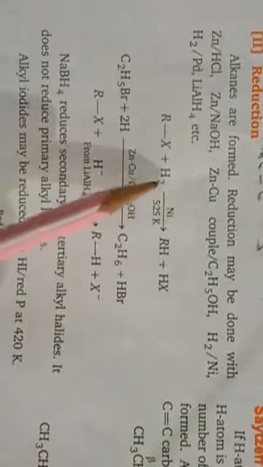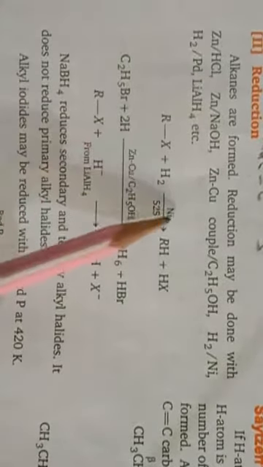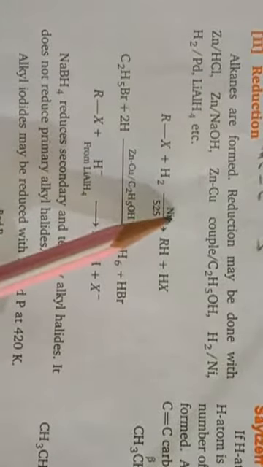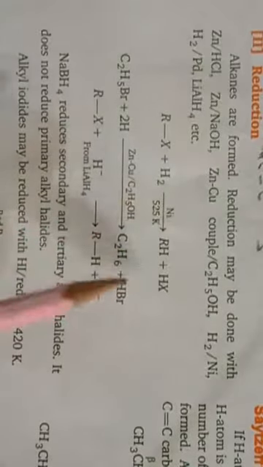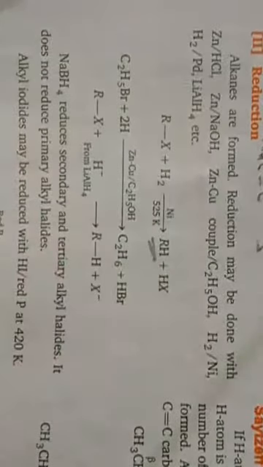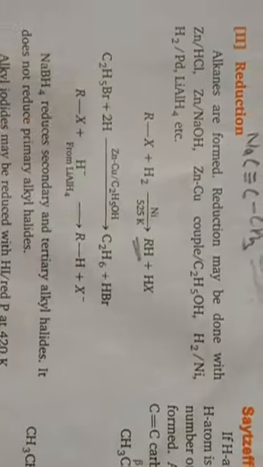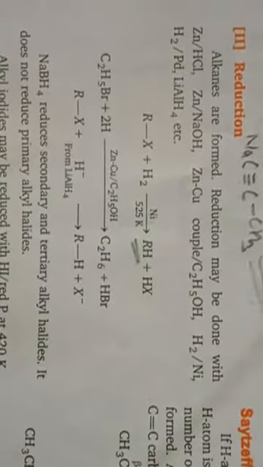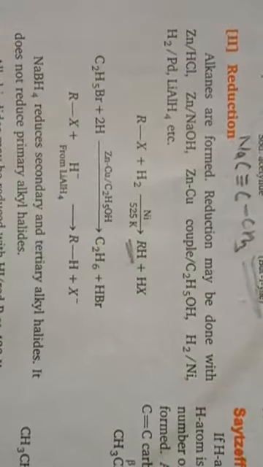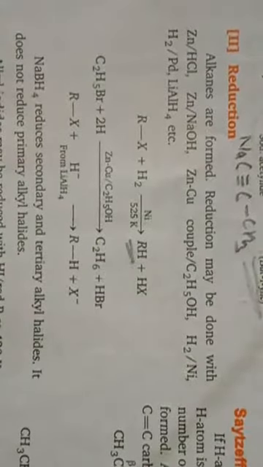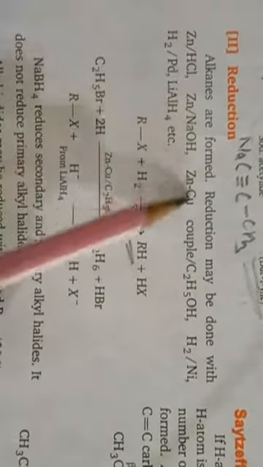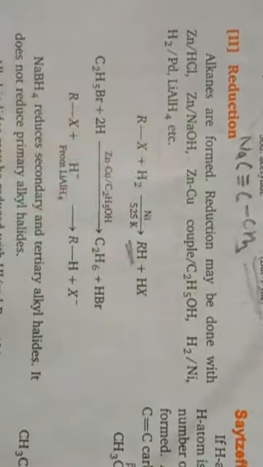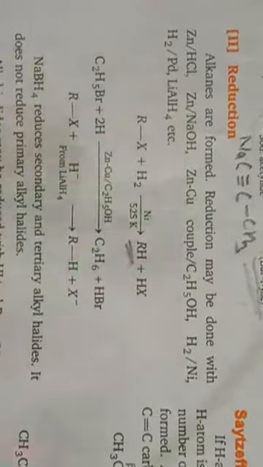So hydrogen with alkyl halide in the presence of the most common reducing metal, nickel, gives alkane. Alkyl halides under reduction conditions always form a related alkane. You can use any one of the reagents given here.